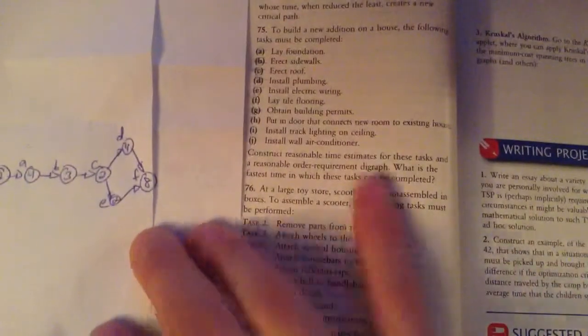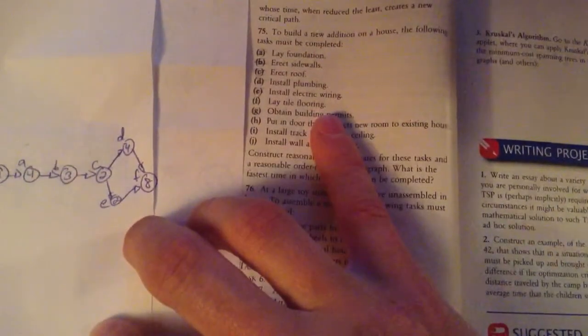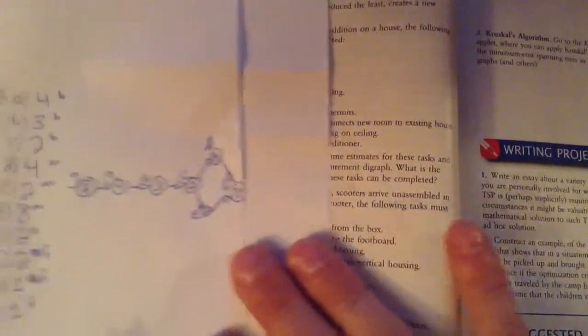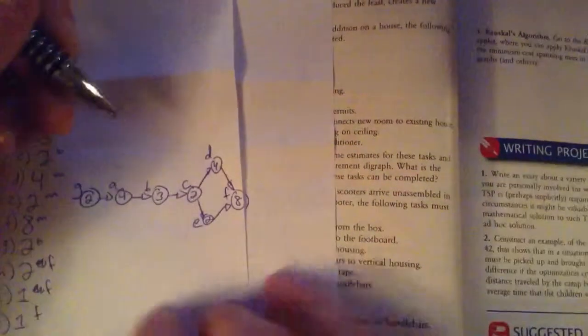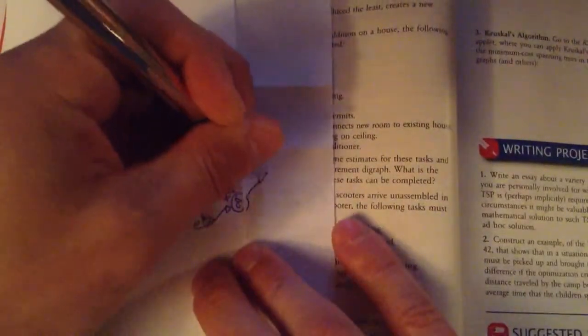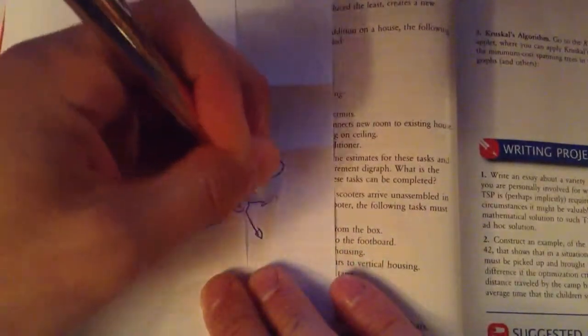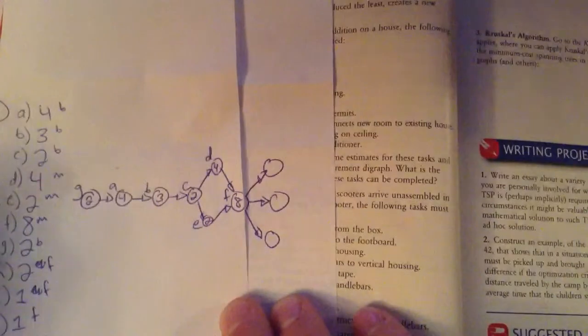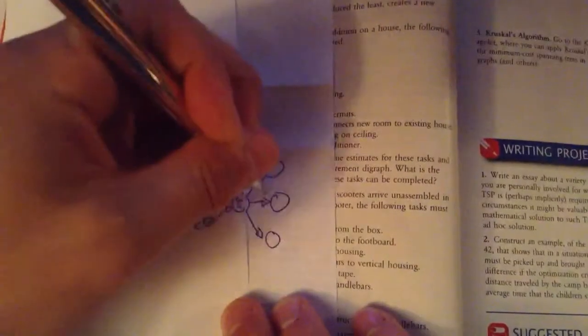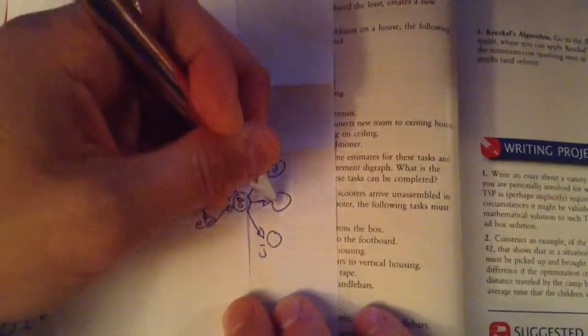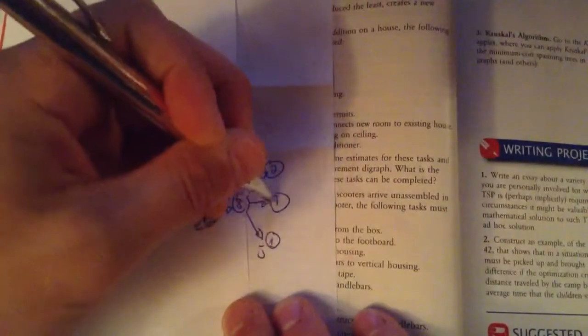Then after we have flooring, the last things I think are the door that connects, the track lighting, and the air conditioner. If you have people to do them, all those things could happen at once, so I'll just go out to them. So they were tasks H, I, and J, and respectively 2, 1, and 1 hour.